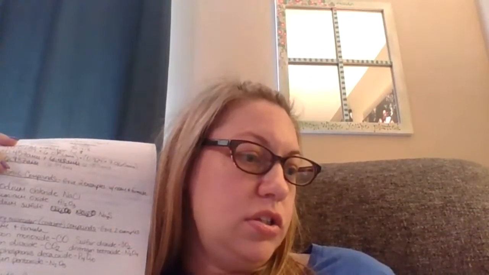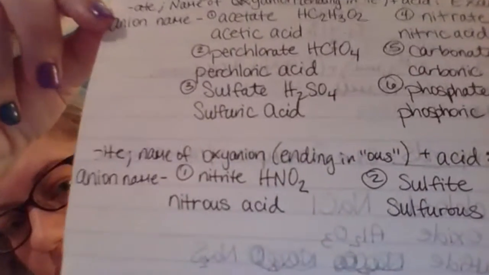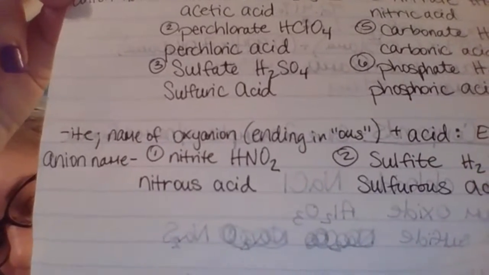So we change it to the name of the oxyanion ending in OUS plus acid. So that becomes these very last ones here. And that is nitrite becomes nitrous acid. Sulfite becomes sulfurous acid. That is Chapter 2, Teach the Doc.